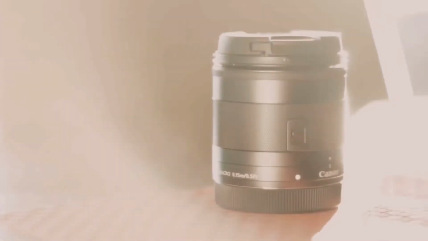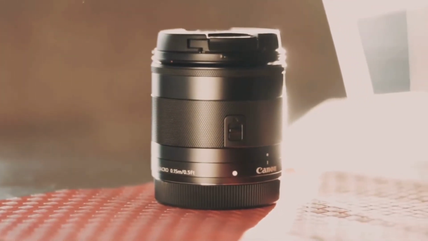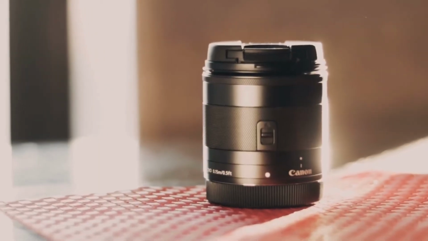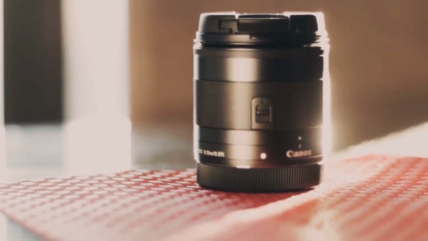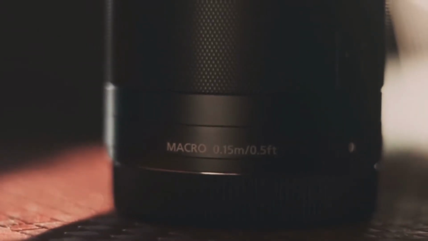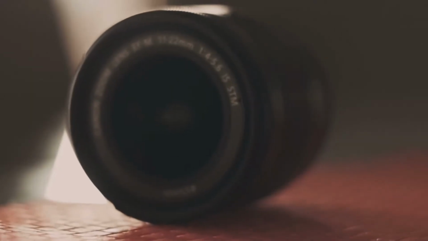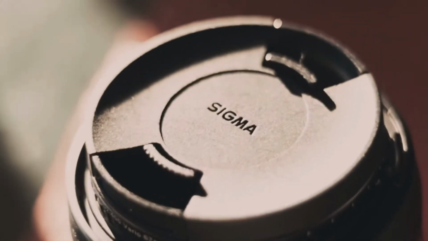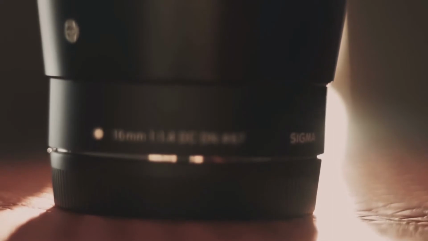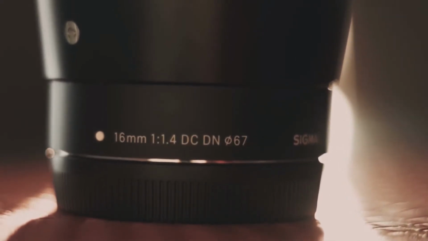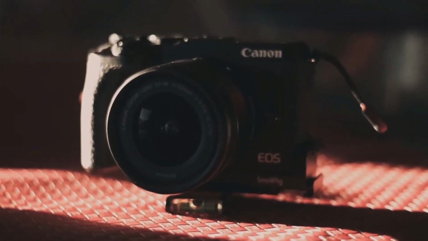The first from Canon, which is the 11 to 22mm f4.0 wide-angle lens. This one is a variable zoom lens, which goes from 11mm to 22mm. It also has a variable aperture of 4.0 to 5.6 as well. Now on the other hand, this is my 16mm Sigma f1.4 DC DN prime lens, which is also good for blurry backgrounds.